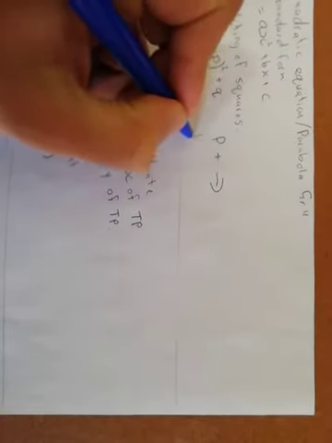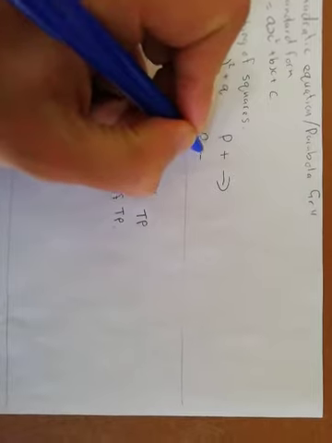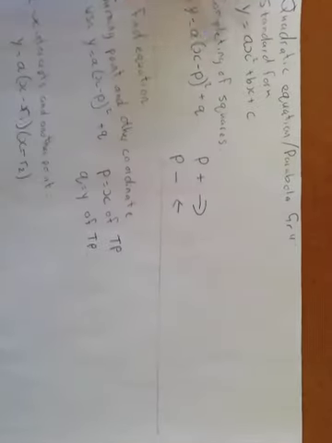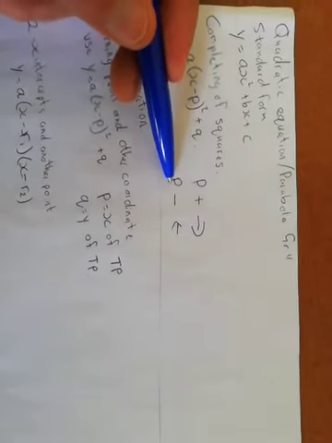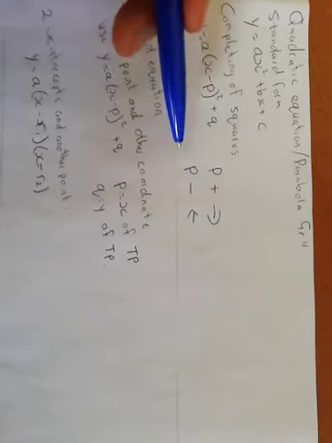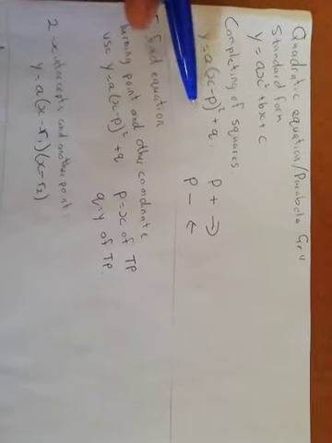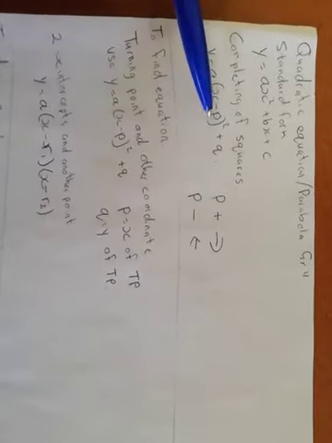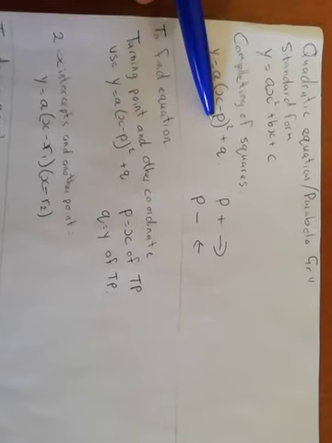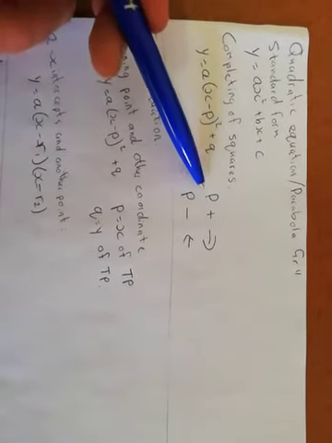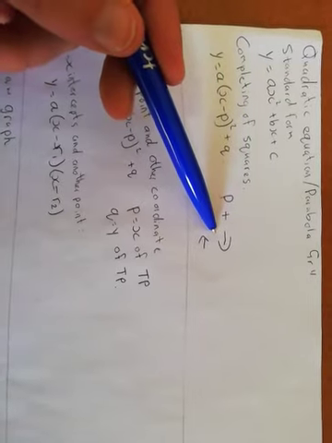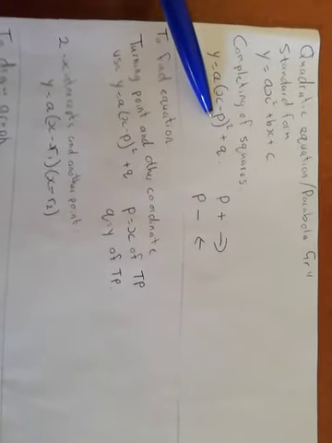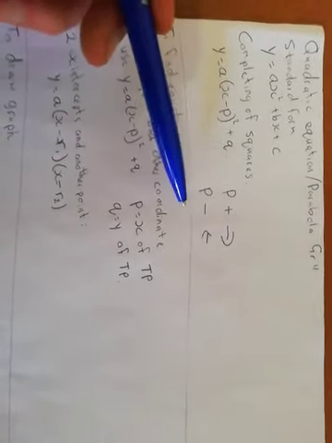And if you have a p value that is negative, the graph moves to the left. But be careful. In the equation, if you have x minus p, the graph moves to the right. If you have x plus p, the graph moves to the left.